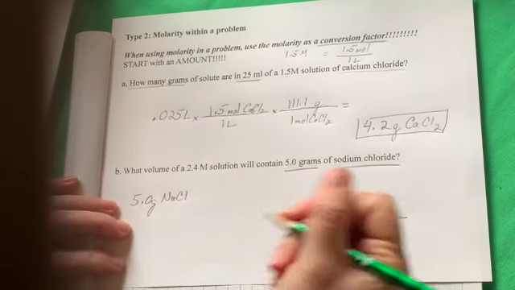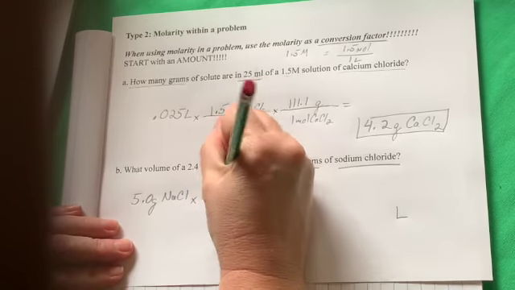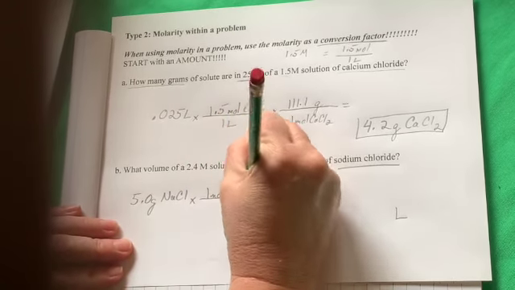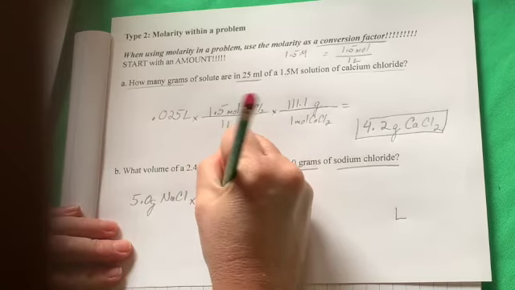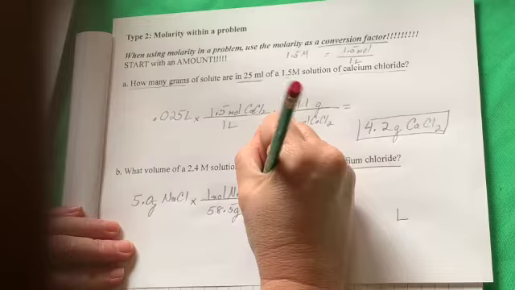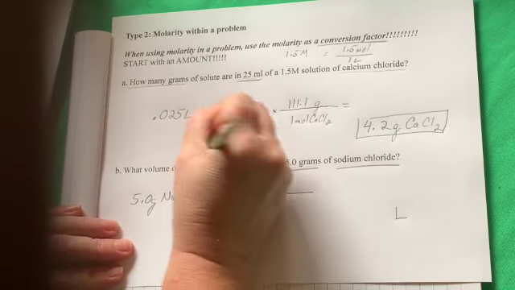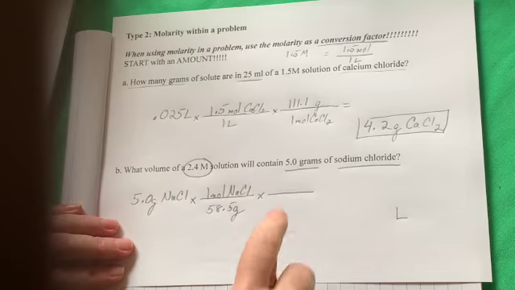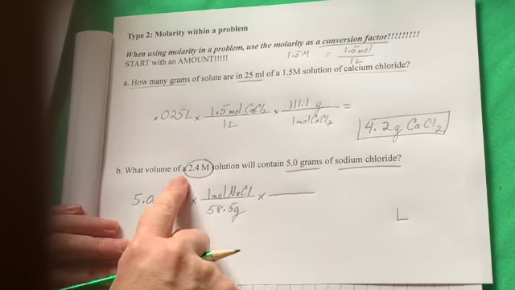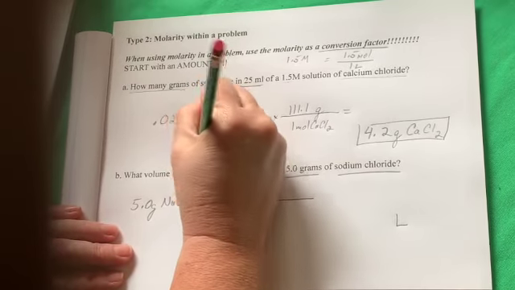All right, I know I need to get to moles. You always need to get to moles. 1 mole of sodium chloride has a molar mass of 58.5 grams. Now I am going to use my molarity, my 2.4 capital M, as a conversion factor. Remember, 2.4 with that big M means 2.4 moles over 1 liter.